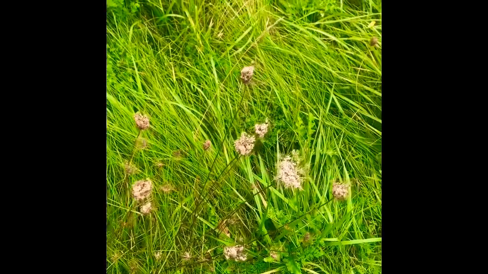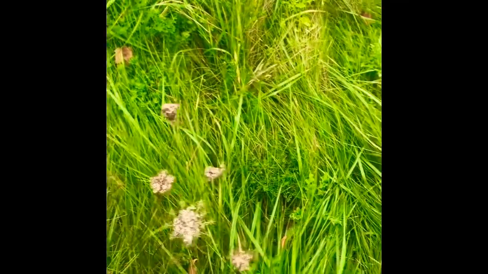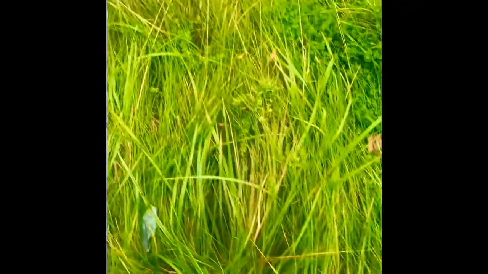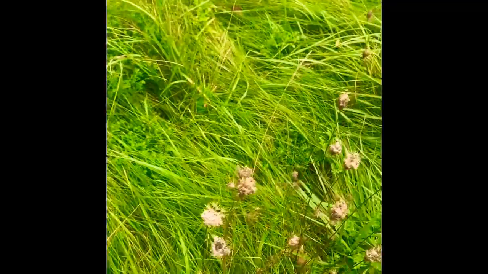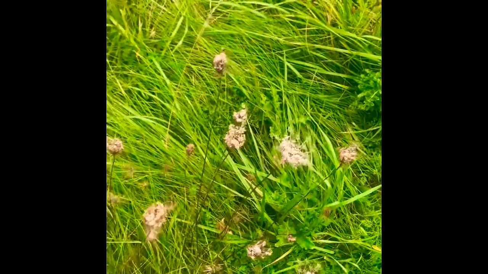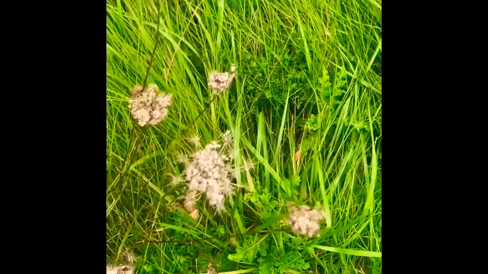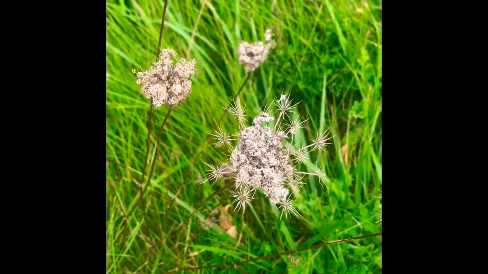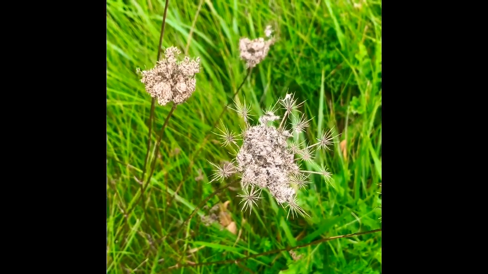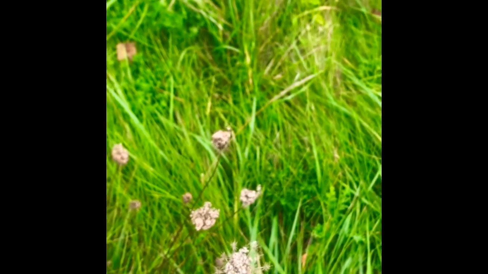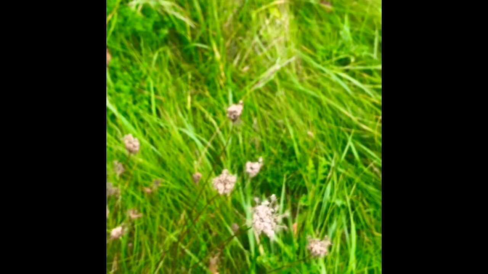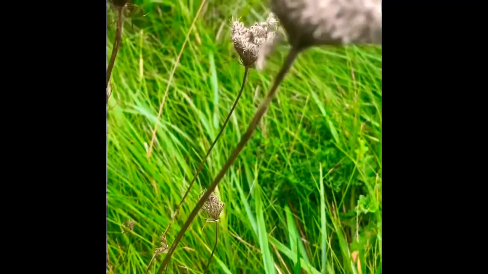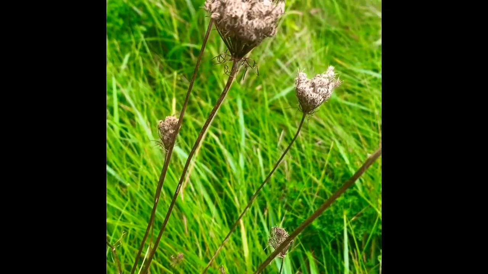Now the flowers are not present, but when they are, the inflorescence is quite showy with small white flowers. They are around 1 meter tall. These are small plants. They have a hairy stem, which can be seen here. Here are the hairs.